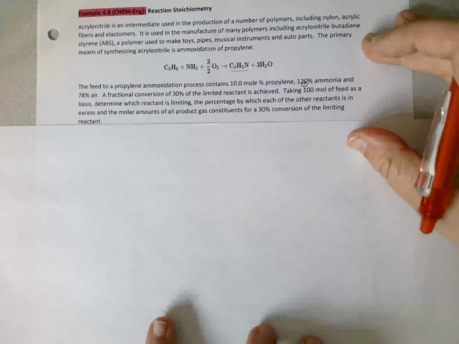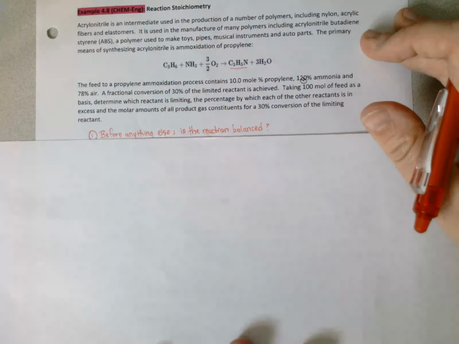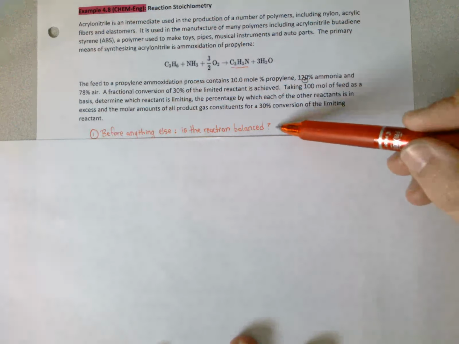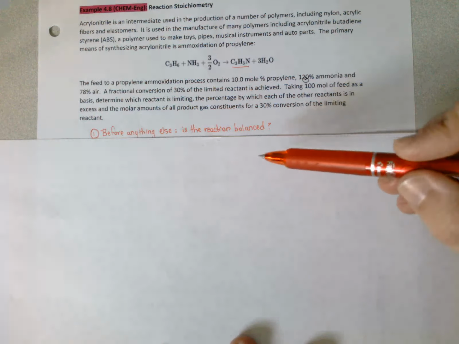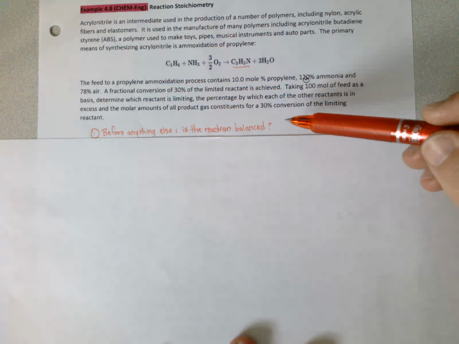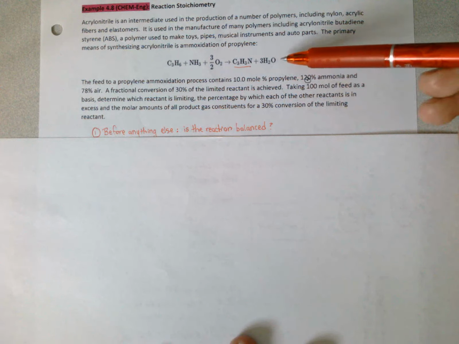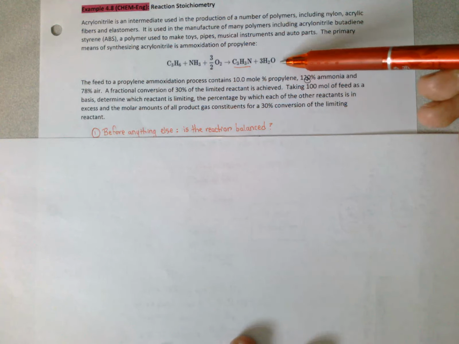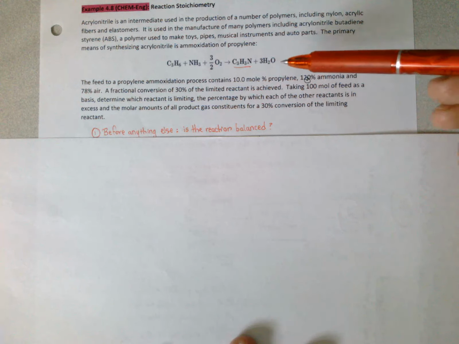Okay, so we're going to focus on setup here. So the very first thing that we need to do is check, is this reaction balanced? That is the first thing you always do with these types of problems. So if we go back up to our problem statement and look at the coefficients, yep, that looks pretty good. Those are balanced the way that they should be.